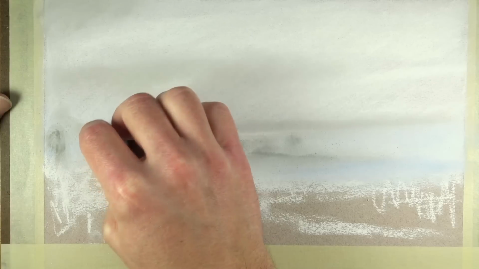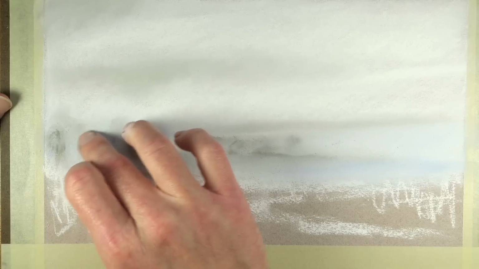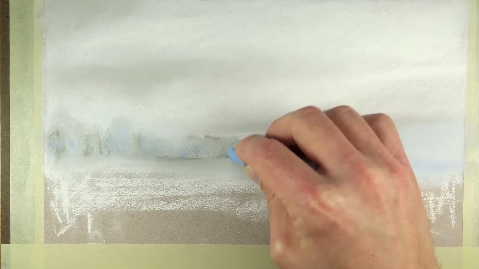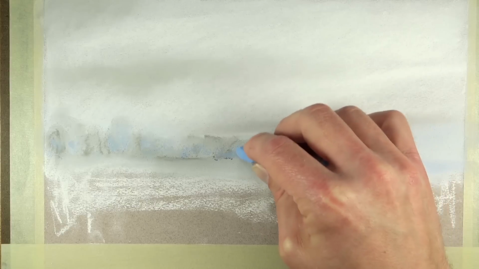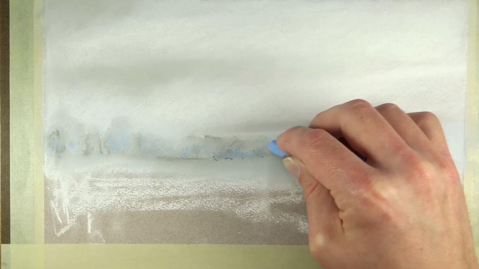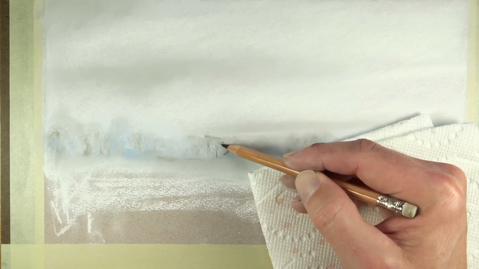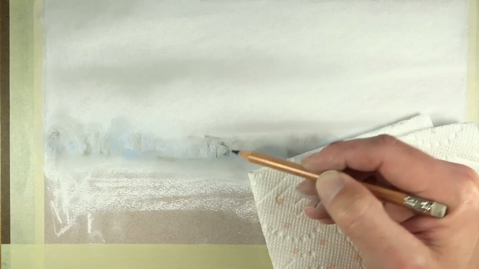It may be tempting to jump right into the details that you observe, but in this case, we want to create a nice contrast between the distant tree line and the trees that we'll include in the foreground. So these distant details are going to be quite muted. We'll go back with the light blue, enhancing some of the shadowed locations. And then with the black pastel pencil, we can start to indicate some details.